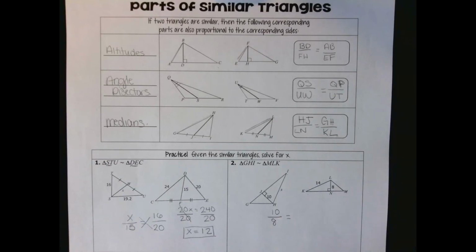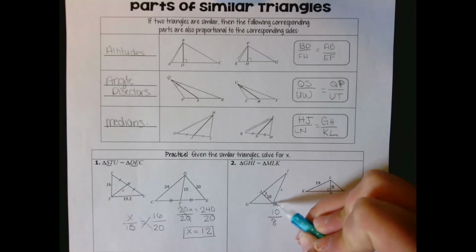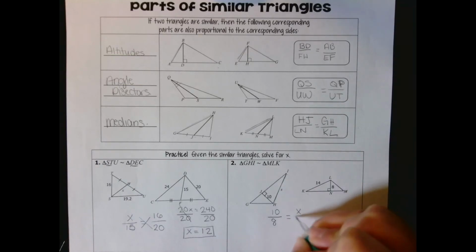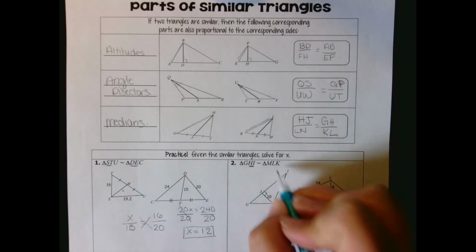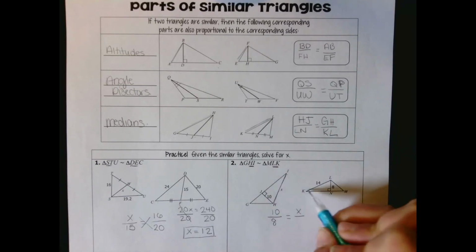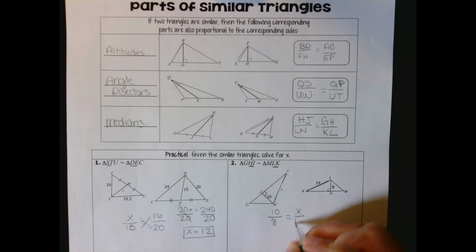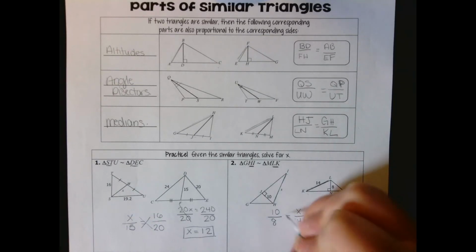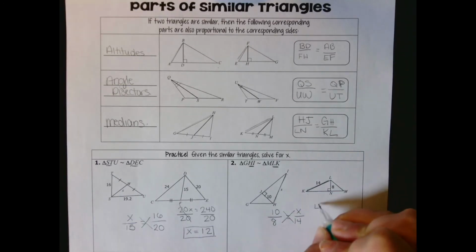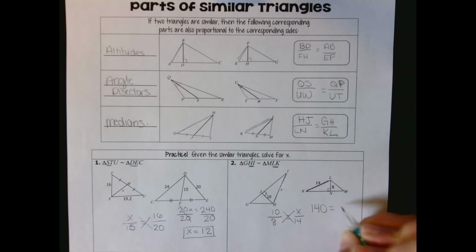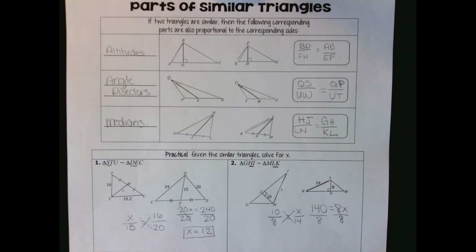Then setting that equal to, I'm going to take this side here, which is IH, which is X. And then I need to take the same corresponding side over here. So IH or HI are the second two letters in my statement. So I need the second two letters in my second triangle, LK, which is going to be 14. Then I'm going to cross multiply. 10 times 14 is 140. 8 times x is 8x. Divide both sides by 8. I am left with x equals 17.5.